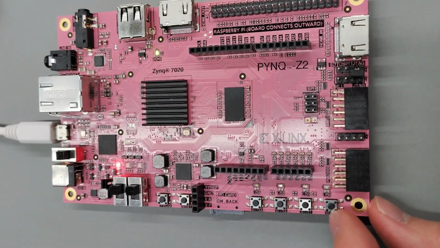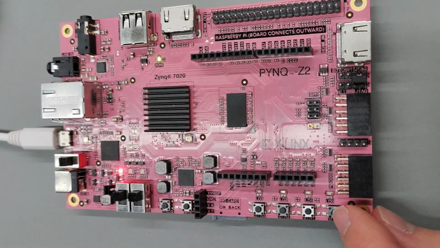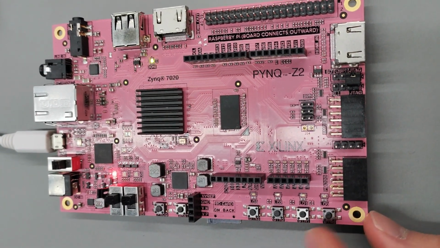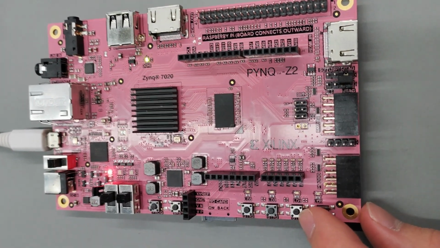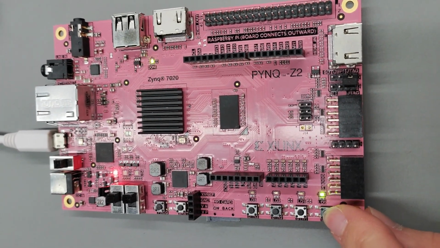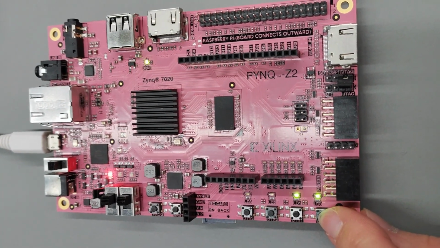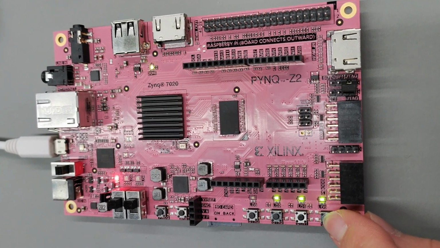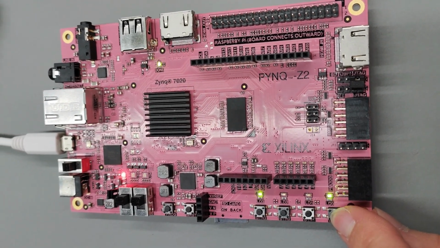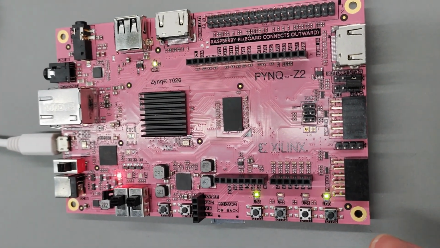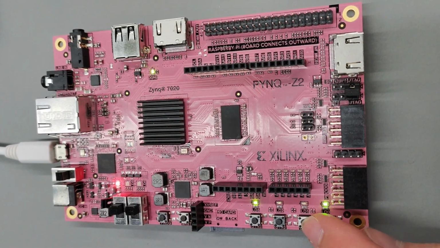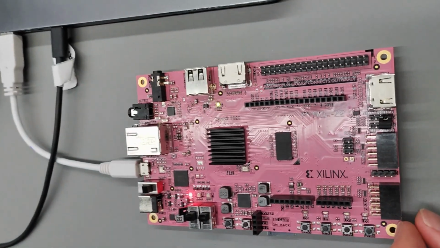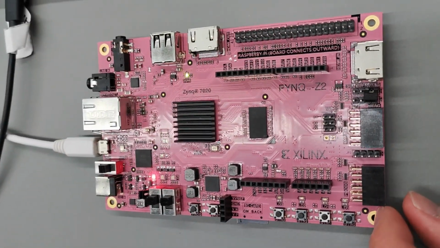So now that I've loaded the program onto the board, in my case, this button here is set to be the enable, and this button here is set to be the reset. If I hold down the enable, as you can see on my block design, then the counter starts counting up at roughly 1 Hertz. And if I release it, it stops counting, and if I press the reset, it resets the counter. So now I've taken the block design from my computer and put it on my board.